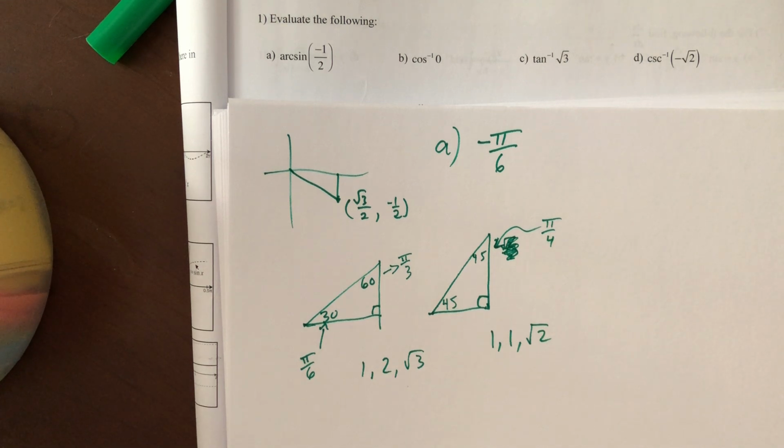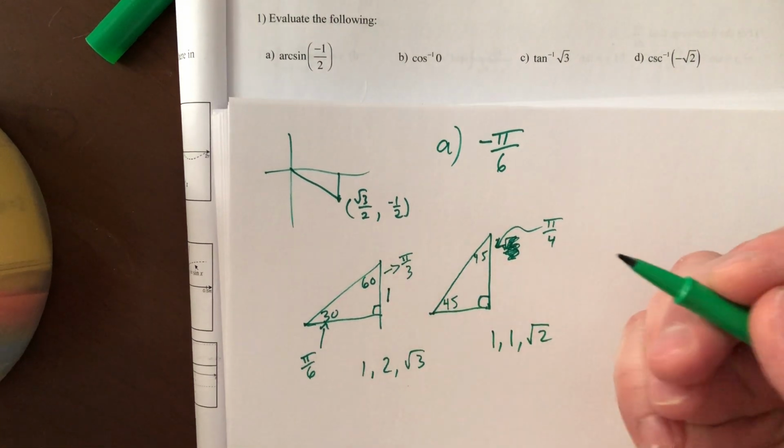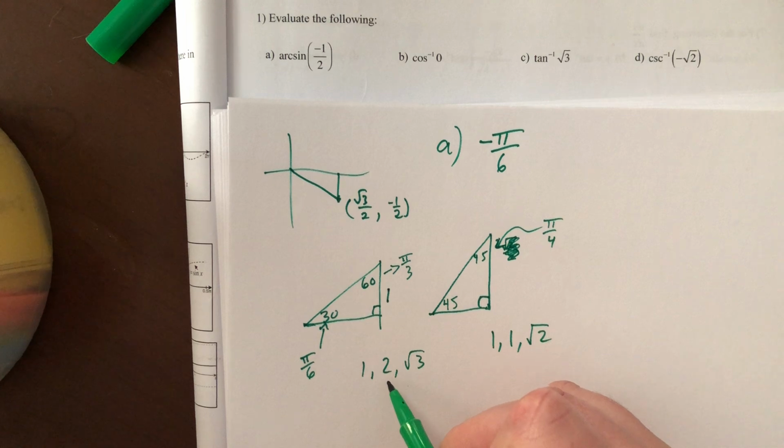So in the 30, 60, 90 triangle, in every triangle, the smallest number always goes across from the smallest angle. So 1 goes here. Now, don't be fooled. I always feel like 2 is smaller than √3 because 3 looks bigger than 2.